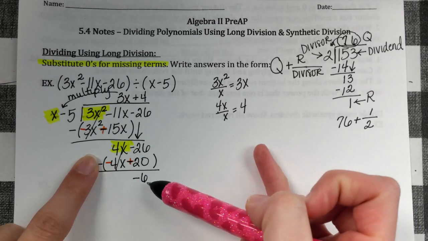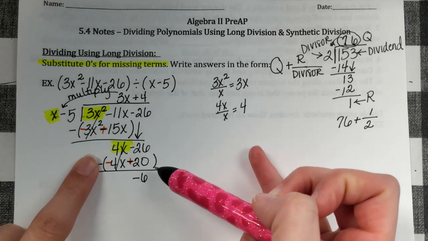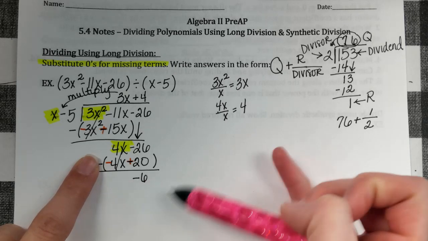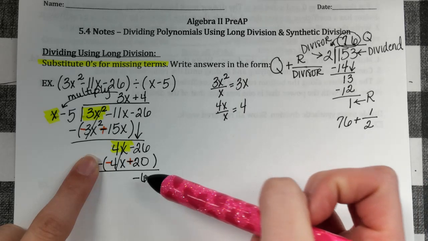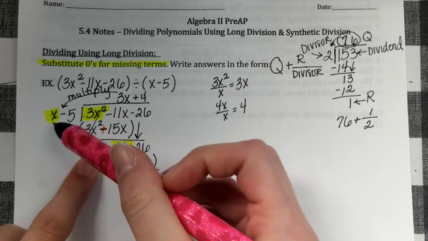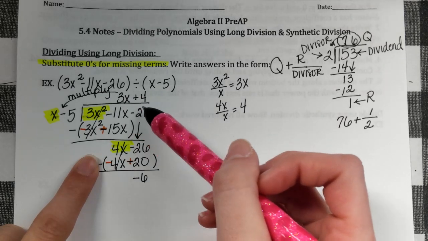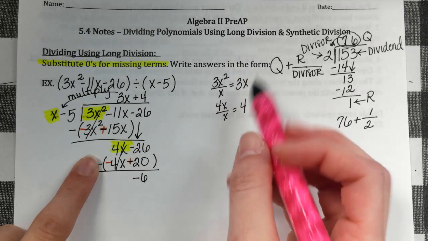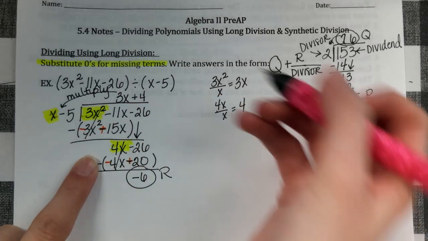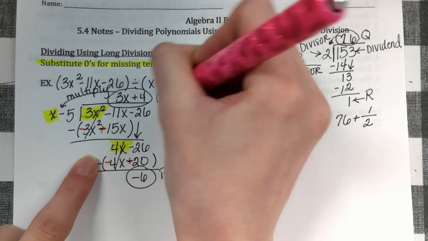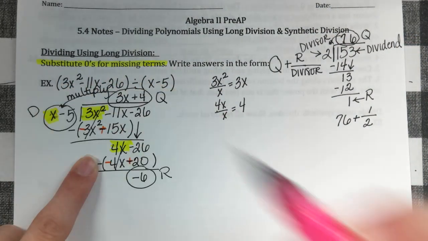Now, that's very clear that that's my remainder because it's a constant, but not every single time we have a constant as a remainder. Sometimes it's going to be another polynomial as a remainder. As long as the degree of your remainder, which is your exponent, is less than the degree of your divisor, and you've filled in everything you can in your quotient, then you can stop there. Okay, so for this one, the negative 6 is my remainder. That 3x plus 4 is my quotient. And the x minus 5 is my divisor.